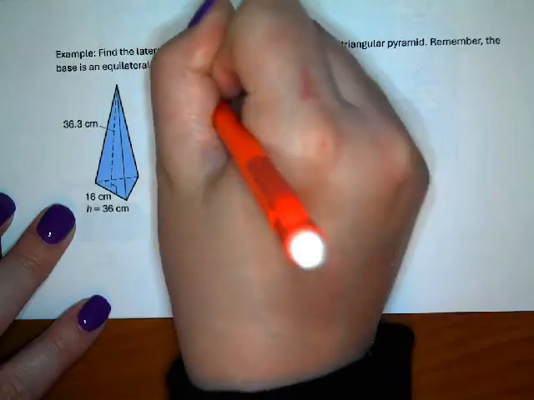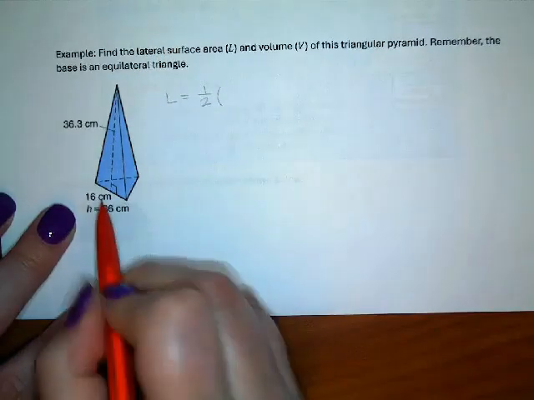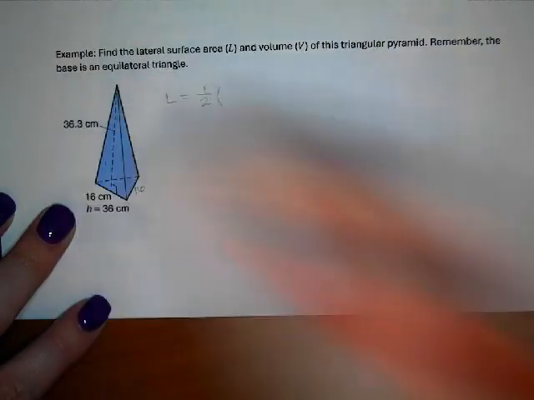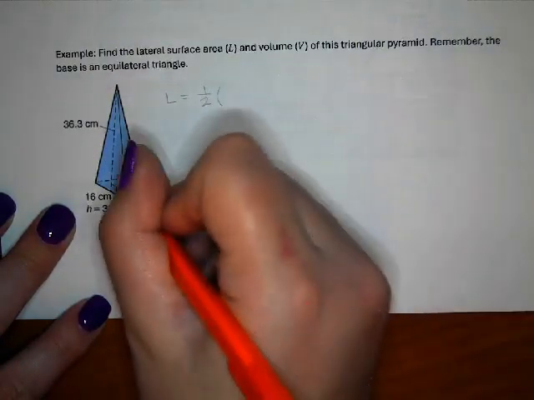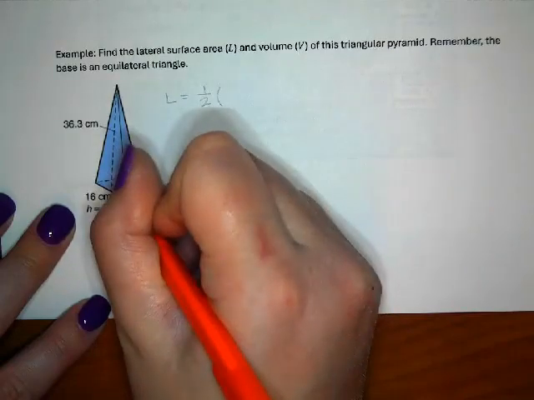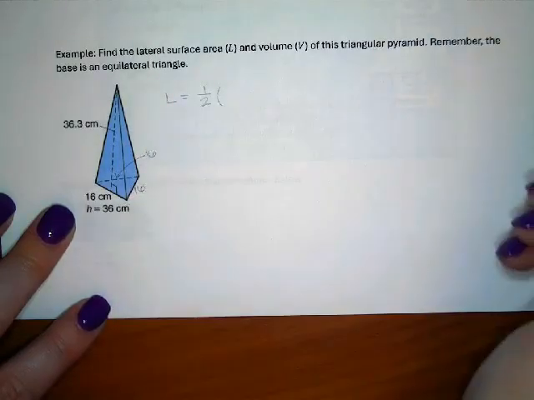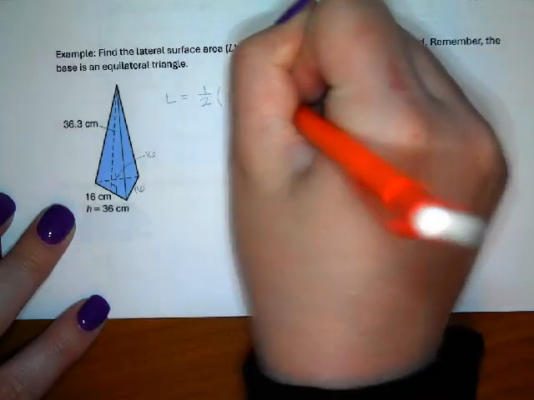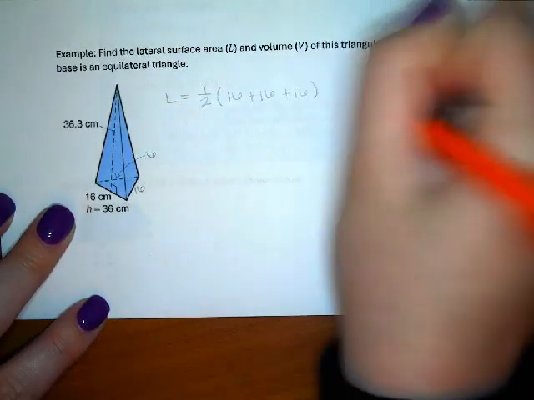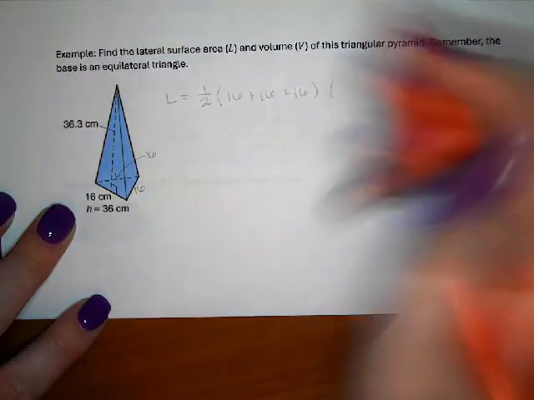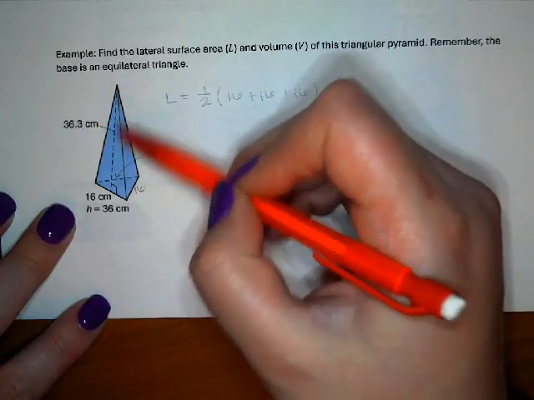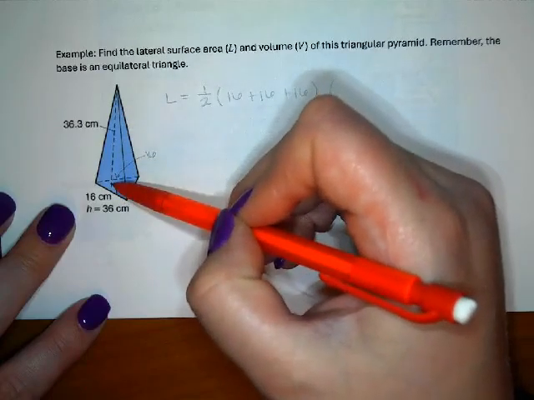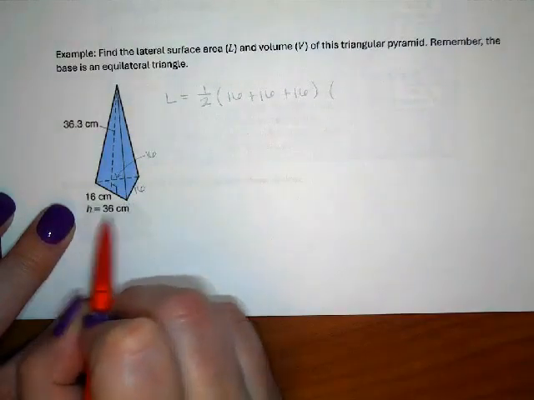So we have 1/2. The base, they measured right here that one side of the base is 16, so this side would also be 16 centimeters, and then the back side right here would also be 16 centimeters. And so the perimeter of the base is 16 plus 16 plus 16, 3 sides. And then the slant height, we can see that the slant height is right here. This dotted line is how tall the lateral face is, and then the overall altitude is written right here.